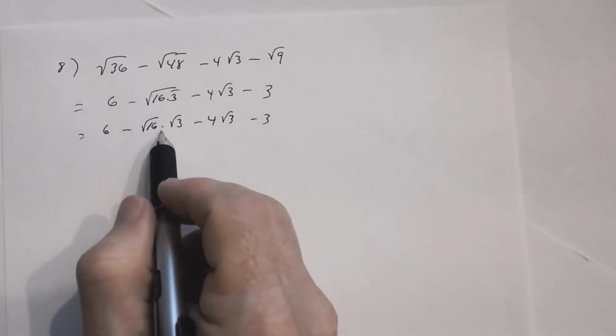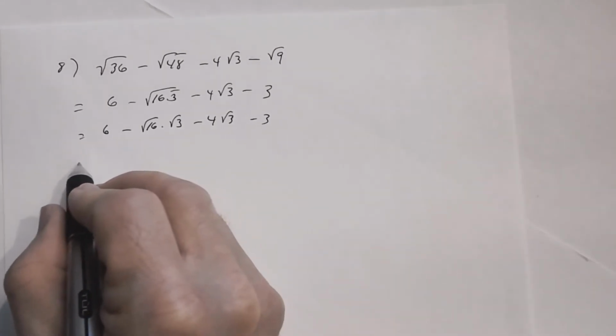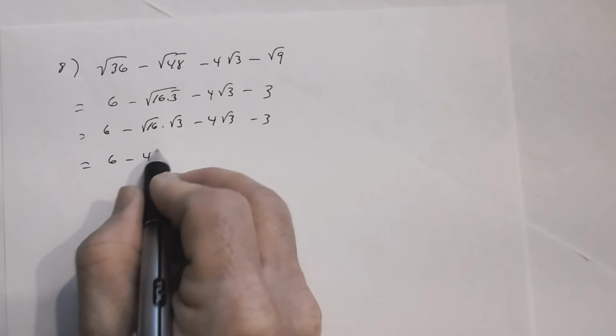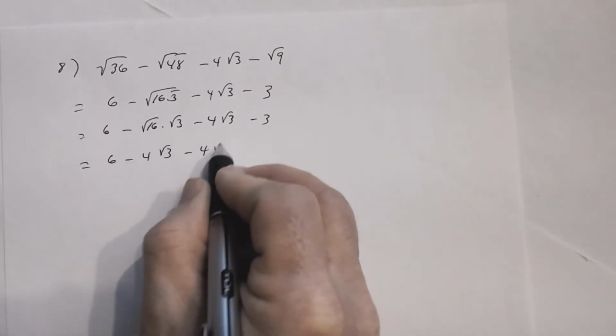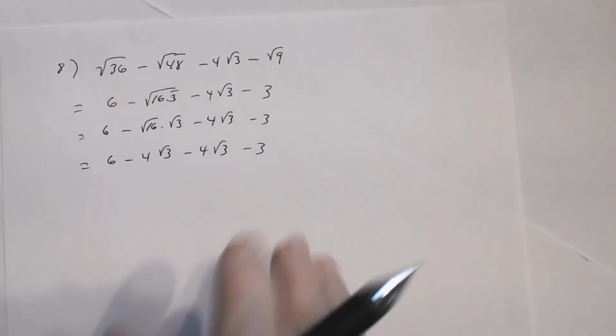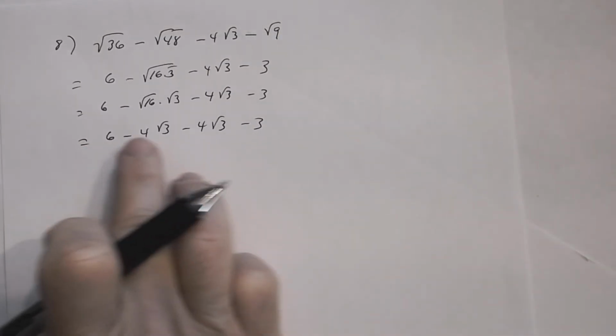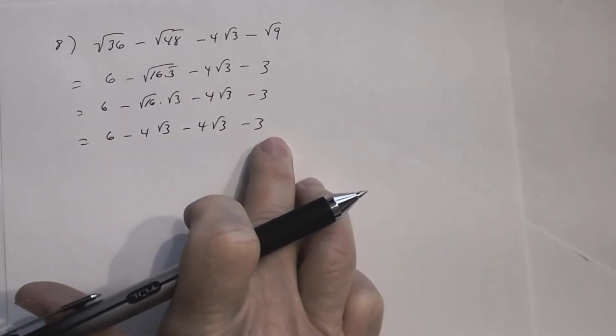This radical here is this one. So the square root of 16 is 4. So look at what we have: 6 minus 4 square root of 3 minus 4 square root of 3 minus 3. All right, now let's talk about this. In terms of each term, I've simplified each term by itself.